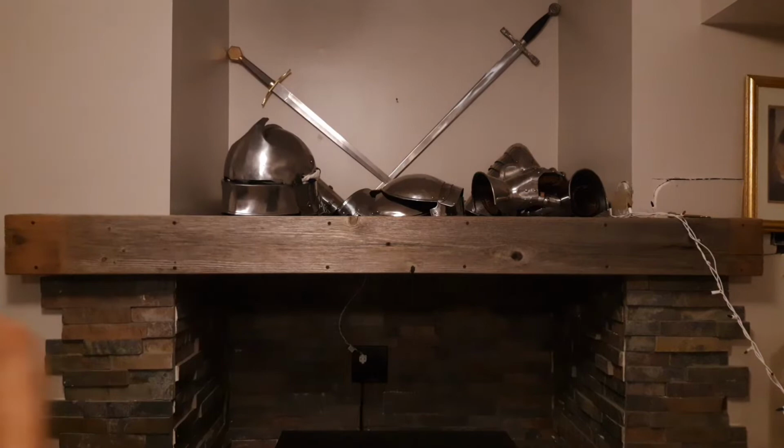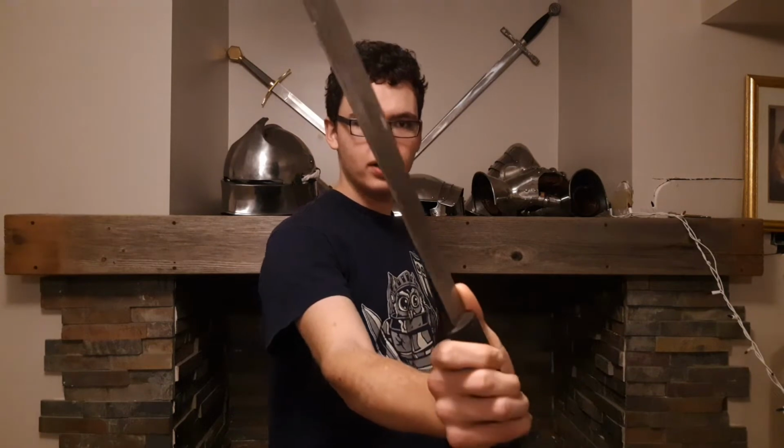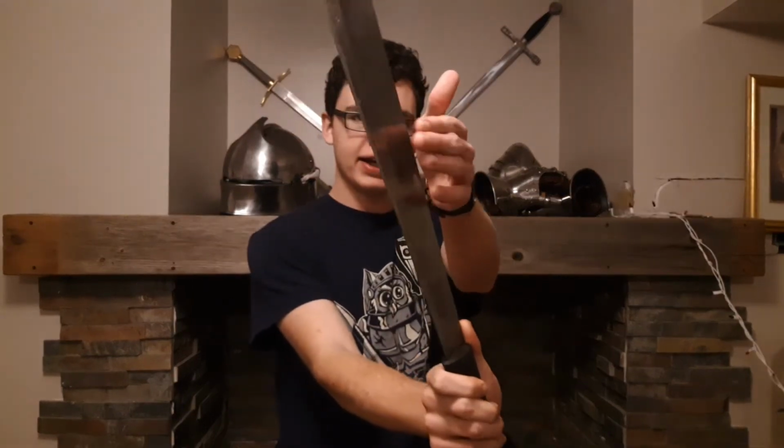Another one is edge alignment. This is the machete that I sharpened up like crazy to use for test cutting. The reason I do test cutting is for good edge alignment. Edge alignment is lining up that edge with whatever you're cutting. If I'm cutting something, I don't want the flat to hit it. I don't even want the edge to hit it at an angle. I want the edge to hit it full on. So that's edge alignment.